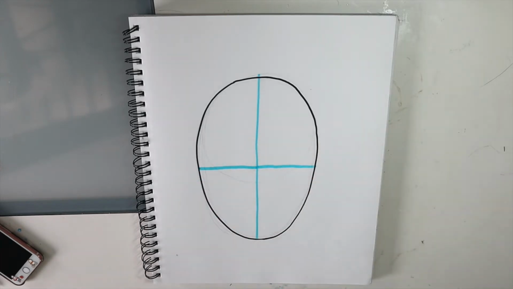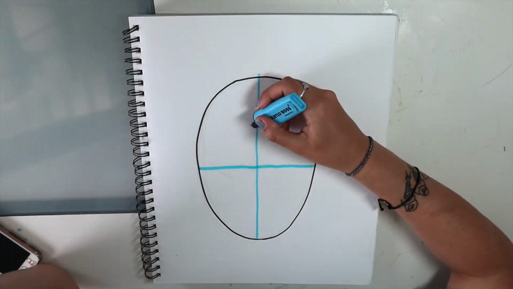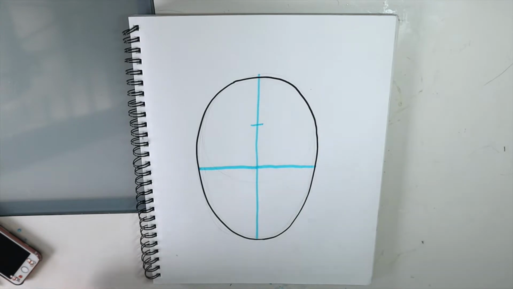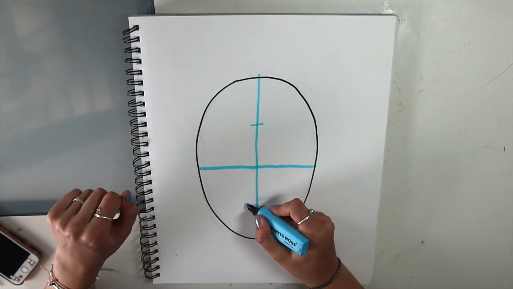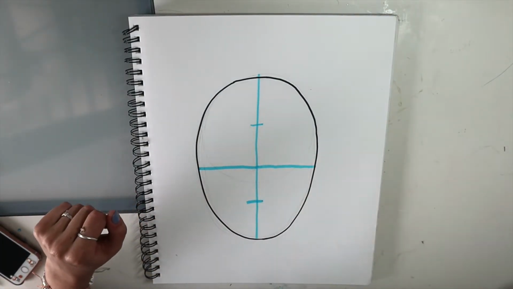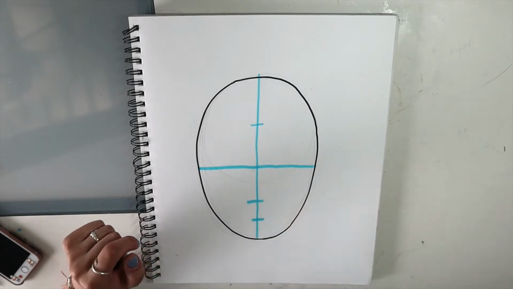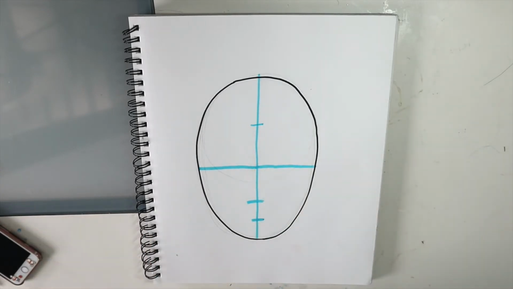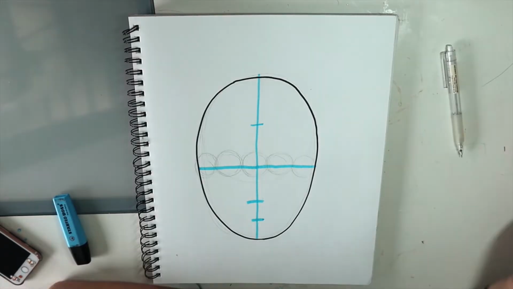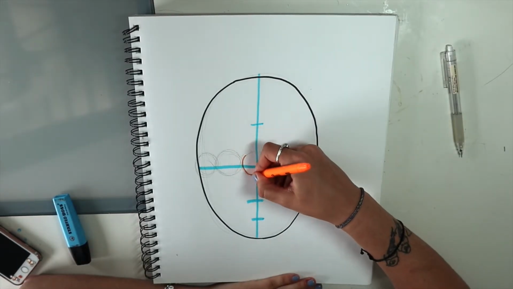So what I did here was draw a basic head shape, and I'm drawing lines to cut the face in half vertically and horizontally. Then I'm cutting those halves in half, just making these small lines. I'm also going to cut that first quarter of the face on the bottom in half as well.